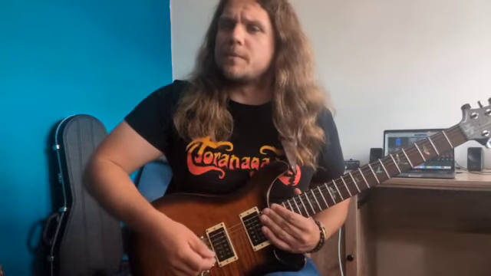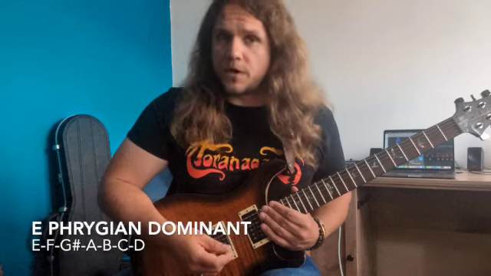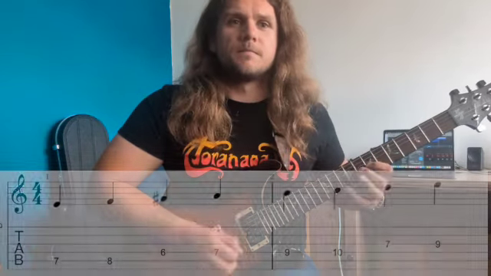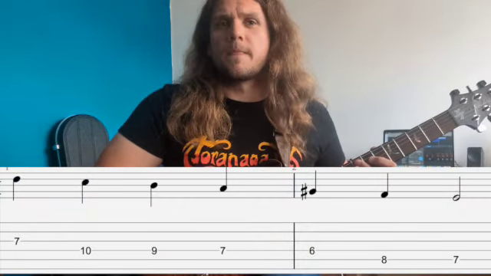In this first section, I'll show you the construction of E Phrygian Dominant and where it actually comes from, because it's actually a mode of the harmonic minor scale. Those of you who have a bit of knowledge of the harmonic minor and a bit of knowledge of theory, this hopefully should make more sense. I'll play E Phrygian Dominant as is, and then we'll show you where it actually comes from. So it's this. Play it again.